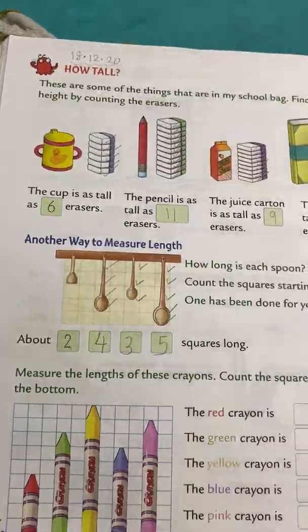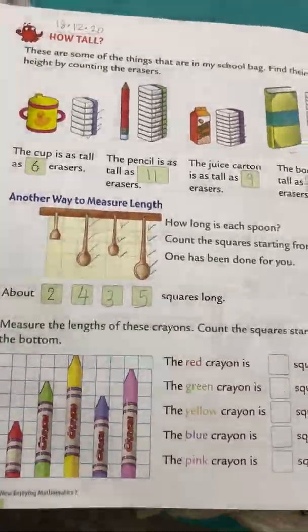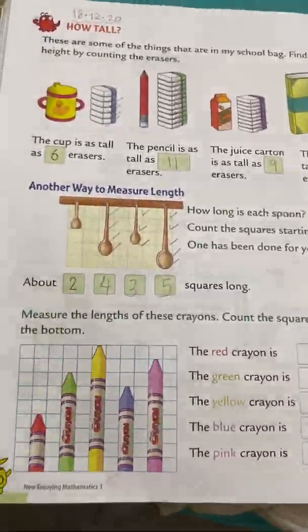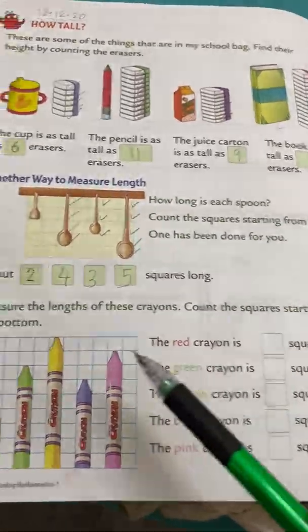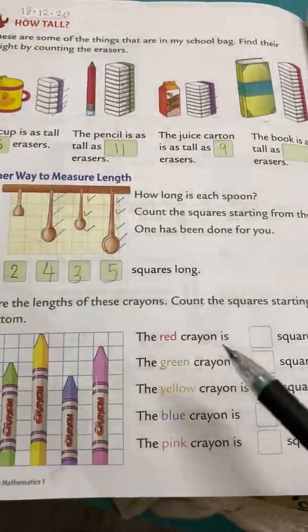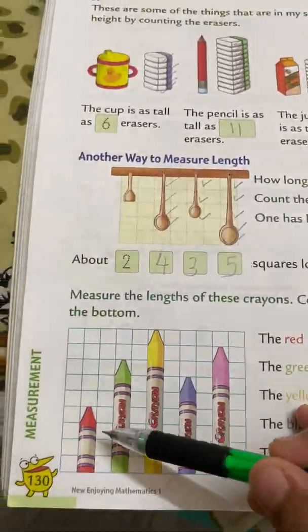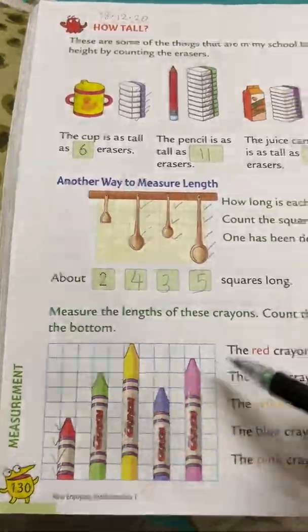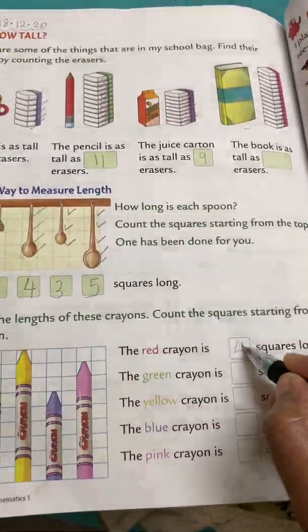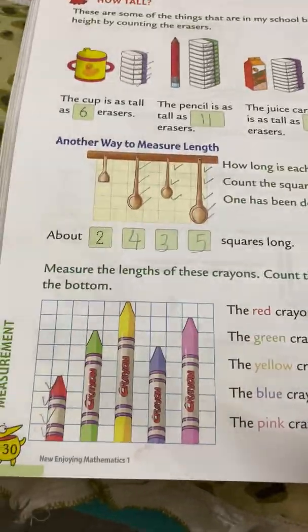Okay. So please make sure that you are following these rules as I am telling you. Measure the lengths of these crayons and count the squares starting from the bottom. The red crayon is dash squares. 1, 2, 3, 4. So the red crayon is 4 squares. I'm only going to do 2. You will do the 3.